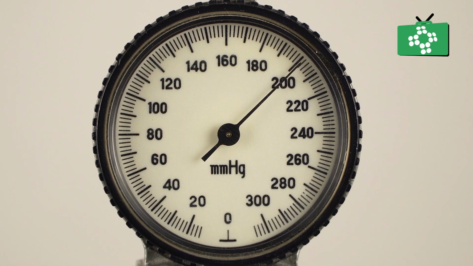It's important to have your blood pressure checked regularly, as high blood pressure often has no symptoms. If you have high blood pressure, your doctor may recommend lifestyle changes such as eating a healthy diet, exercising regularly, and quitting smoking to help lower your blood pressure. You may also need to take medication to lower your blood pressure.